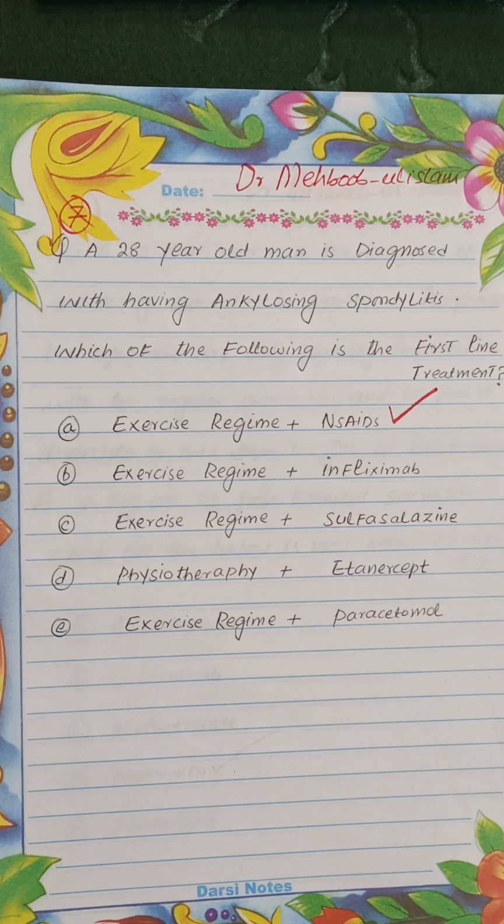Question number 7. A 28-year-old man is diagnosed with ankylosing spondylitis. Which of the following is the first line treatment? The first line treatment for ankylosing spondylitis is the exercise regime and NSAIDs. All the other options are incorrect.